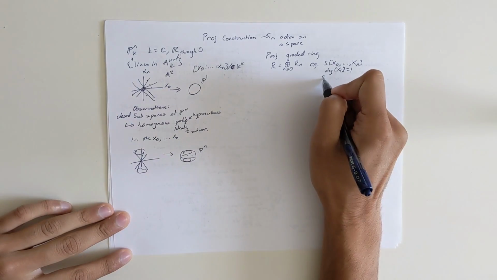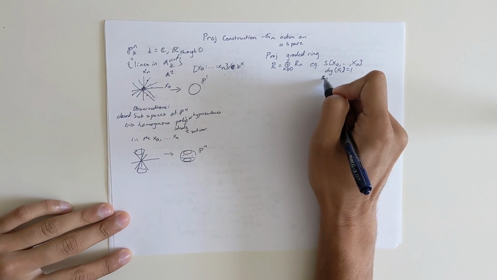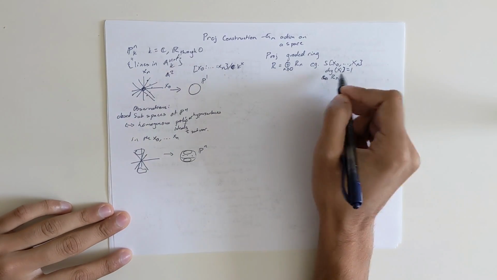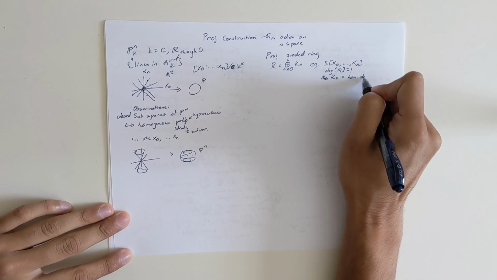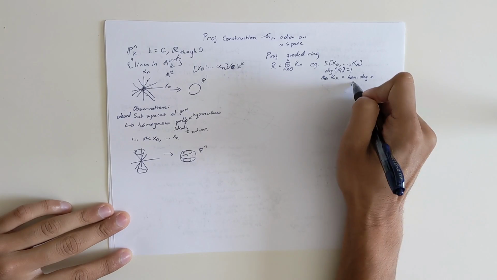And then Rn, the homogeneous pieces of this, is going to be equal to the homogeneous degree n polynomials.